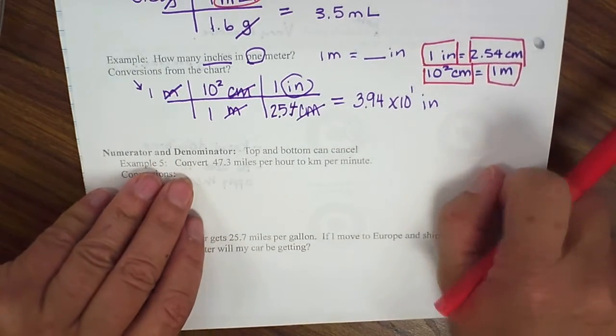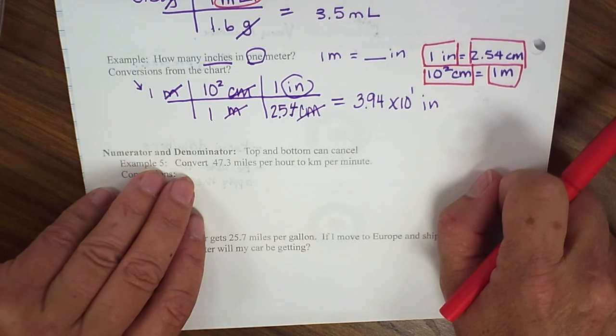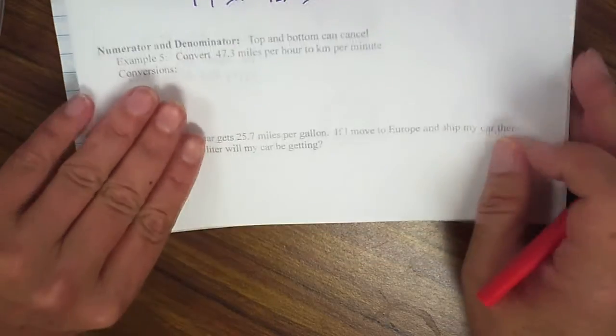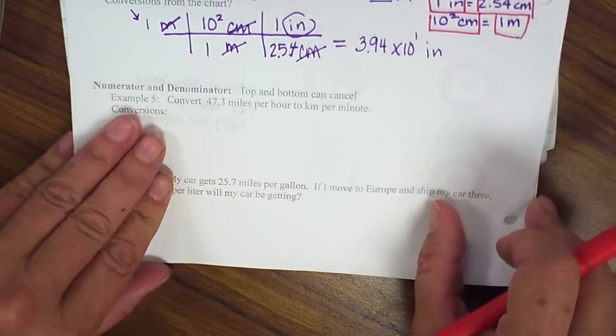Okay. Are there any questions up to this point? All right, today we're going to do a numerator and a denominator, a top and bottom. Here we go.